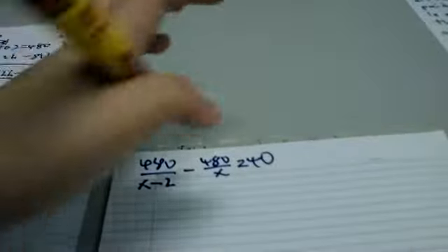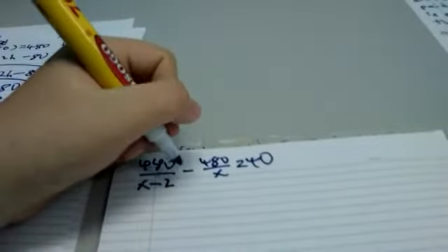Then we are going to equate the denominator of this fraction.